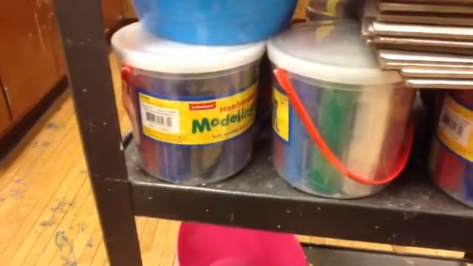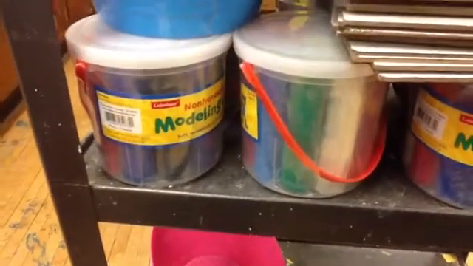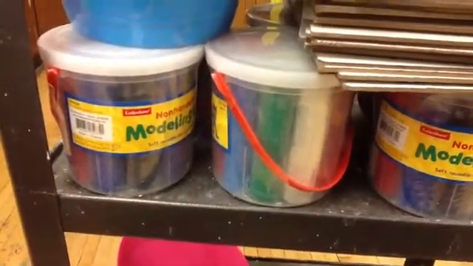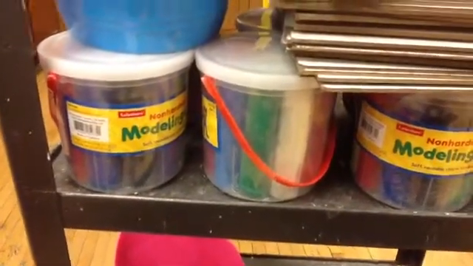If you do want to do modeling clay, my advice is to keep it really, really simple so that you're not spending a ton of time working on your little models, but more focusing on finishing the project.